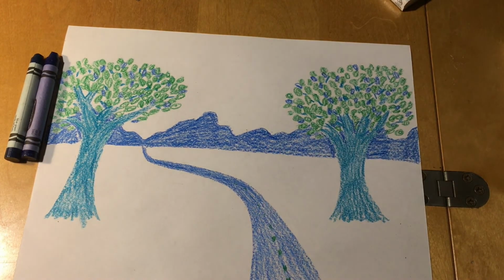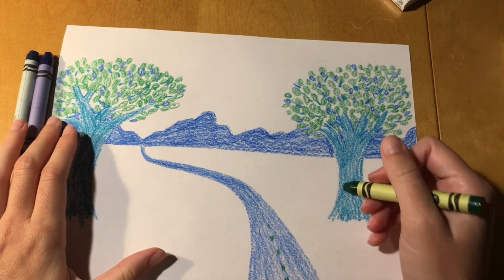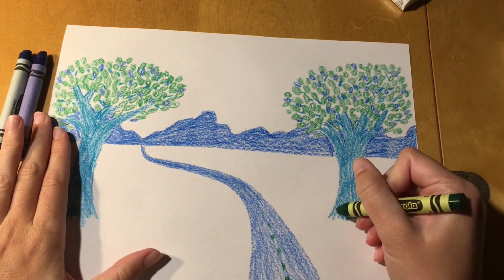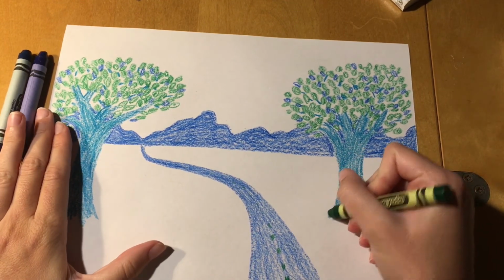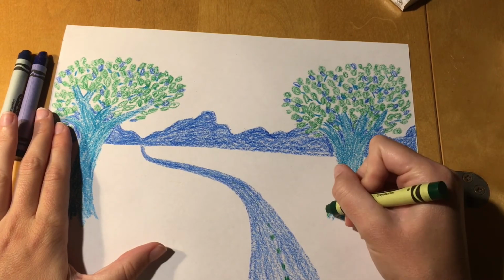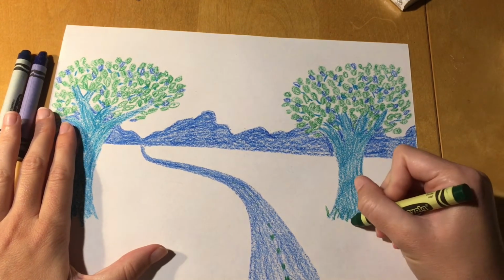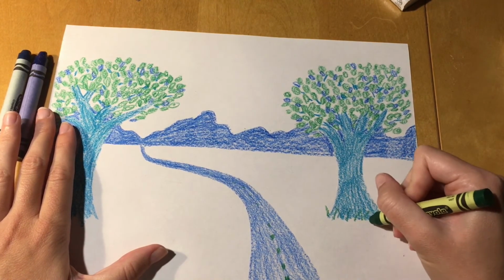Now, I want to fill in my field here. I think I'll start by putting some grass details at the base of these trees, because I think we've got some long grass going on here. So you can keep adding whatever details you imagine to your drawing.